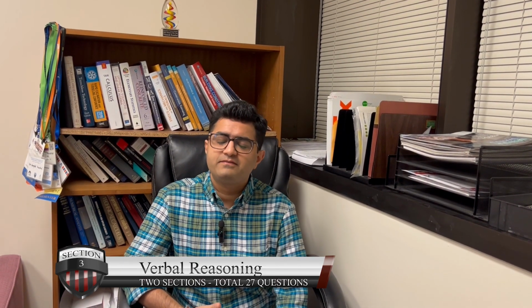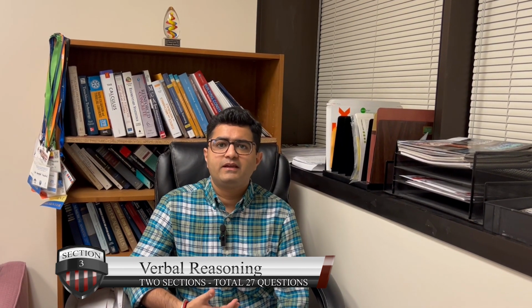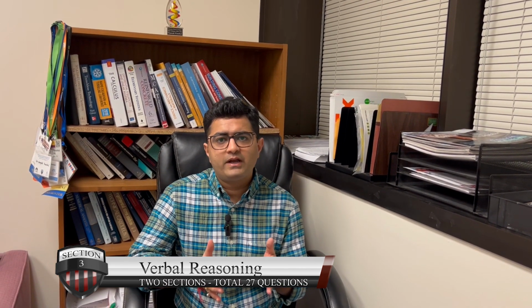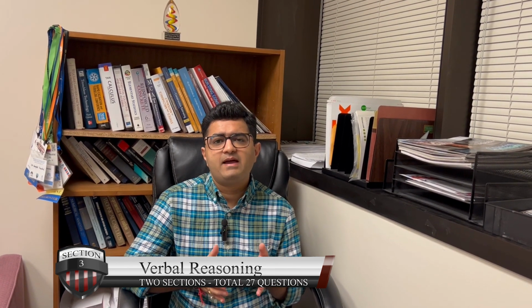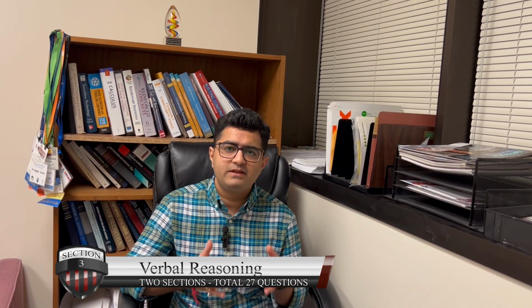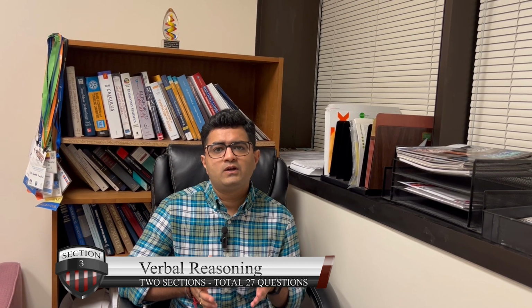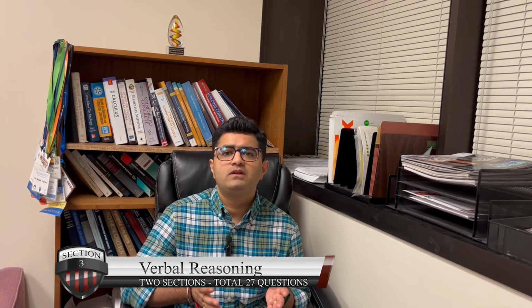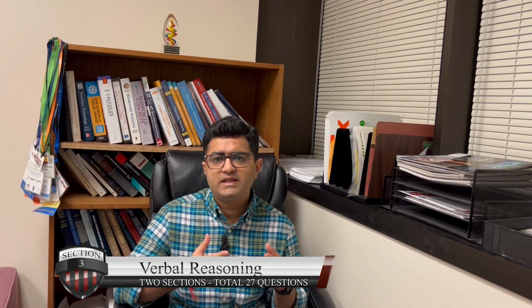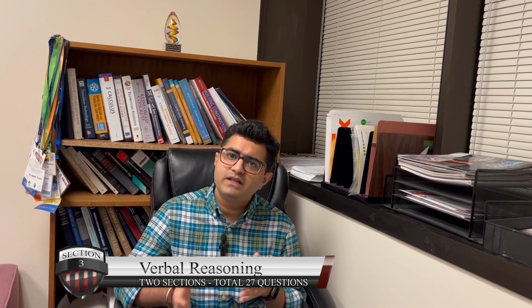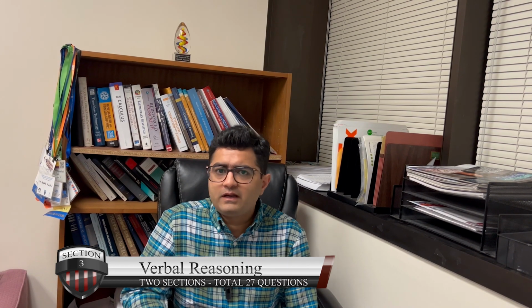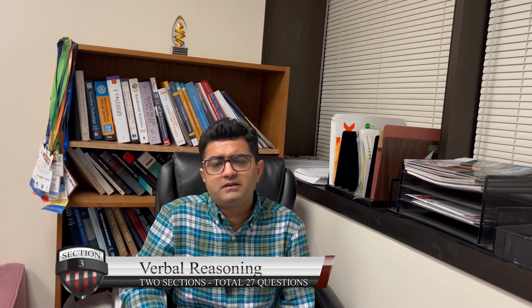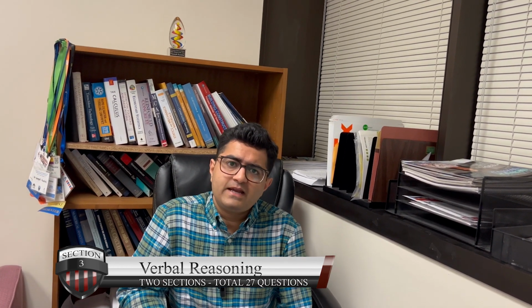The third section, which is verbal reasoning, has the same structure as I mentioned for the quantitative reasoning, which is two sections. The total number of questions is 27, which are unevenly distributed between both the sections. Similarly, the difficulty level for the second section will also be decided based on the performance in the first section.